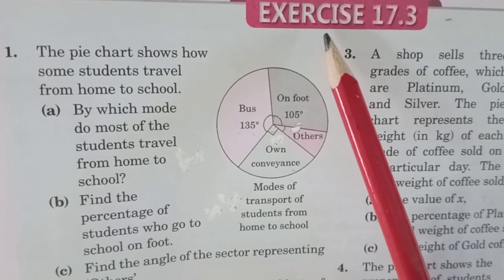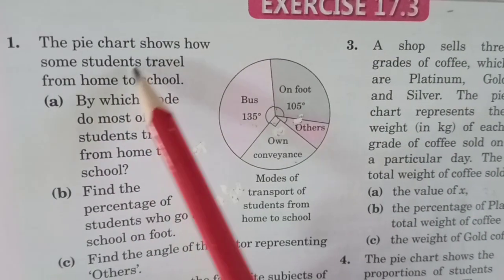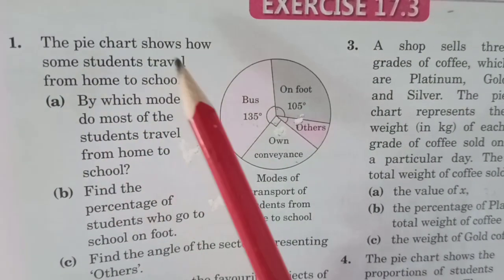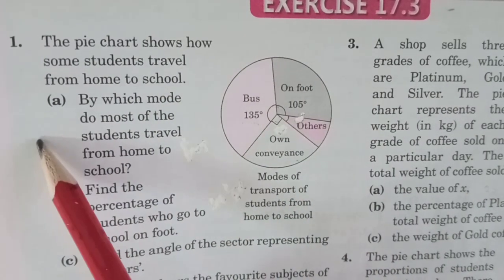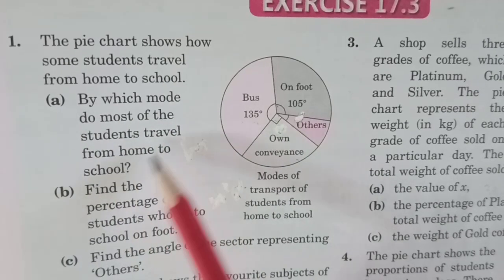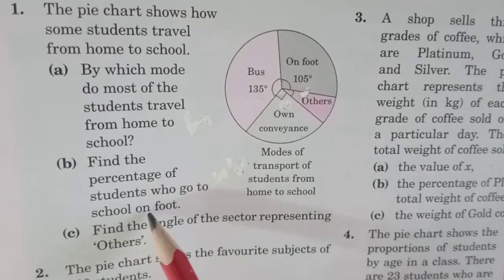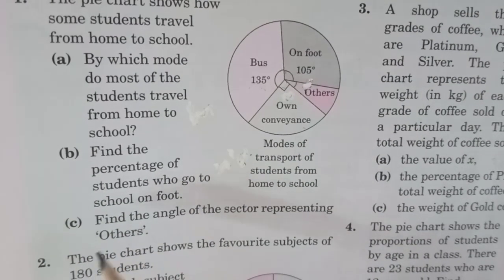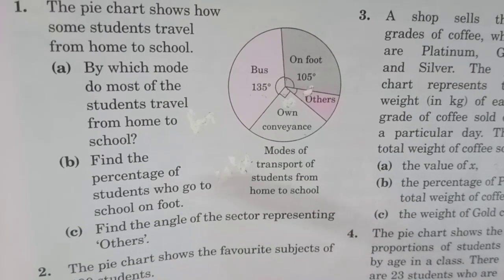Move on to exercise questions. First problem from exercise 17.3. The pie chart shows how some students travel from home to school. Pie chart is given. Option A. By which mode do most of the students travel from home to school? Option B. Find the percentage of students who go to school on foot. Option C. Find the angle of the sector representing others.